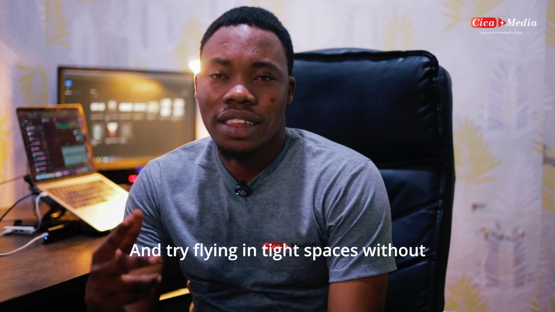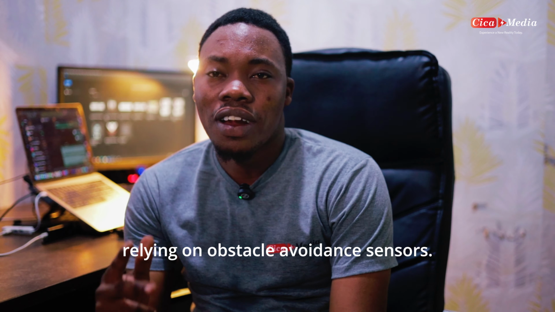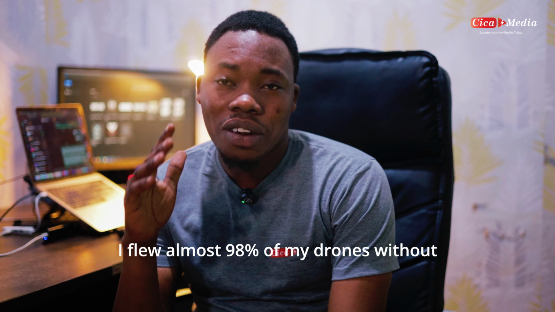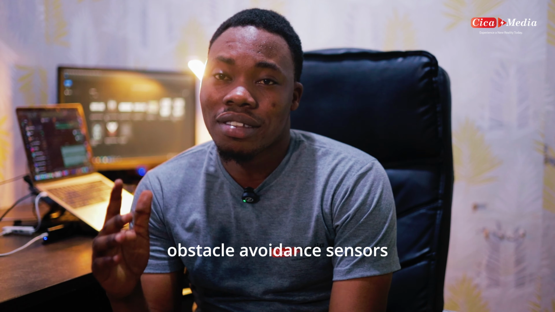And try flying in tight spaces without relying on obstacle avoidance sensors. I flew almost 98% of my drones without obstacle avoidance sensors, and it really helped a lot because some projects won't require a very large space, some projects just have a very tight space. And these kind of footage also add a little touch of cinematic.